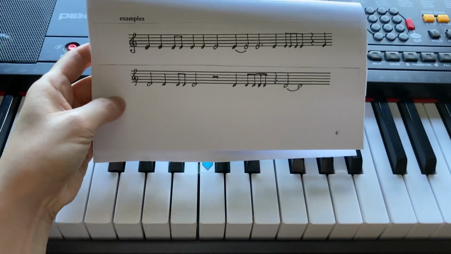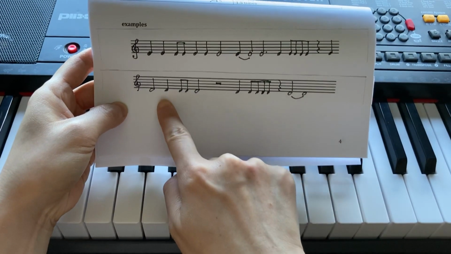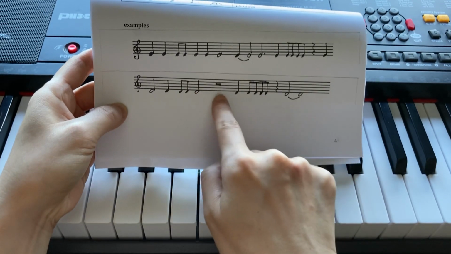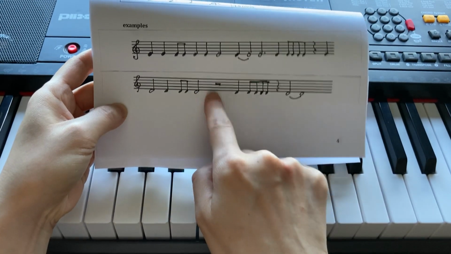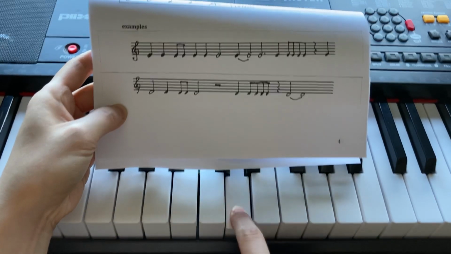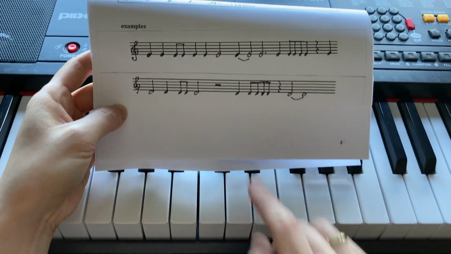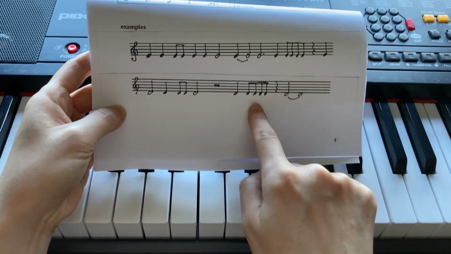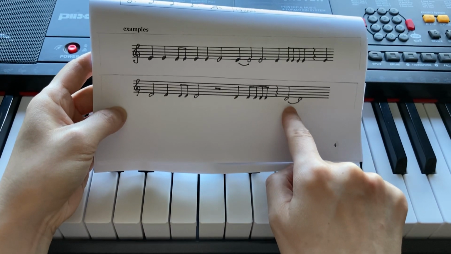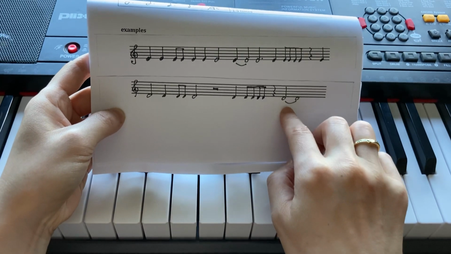Okay, so let's do the next one. Looking ahead, a half note followed by a quarter note, two eighth notes, two quarter notes, and this is a half rest. So you pause for two. You hold this D for two beats, 1, 2, then off for two beats, 1, 2, then quarter note, four eighth notes, quarter rest. What would you do here? Do you have an answer?